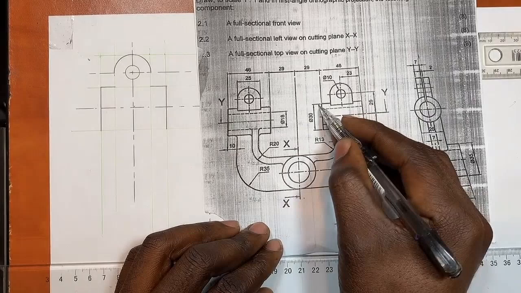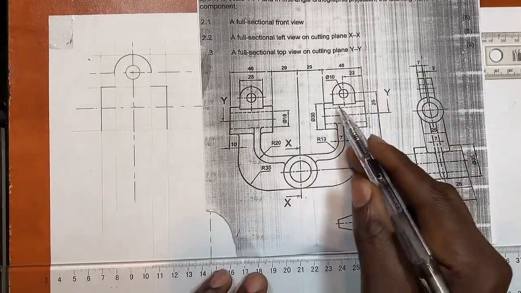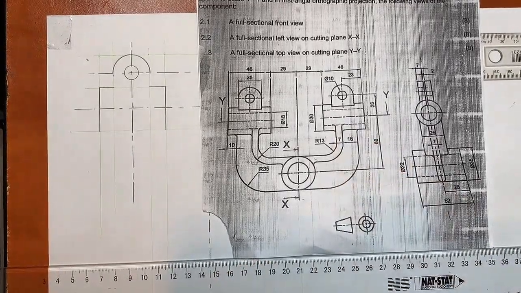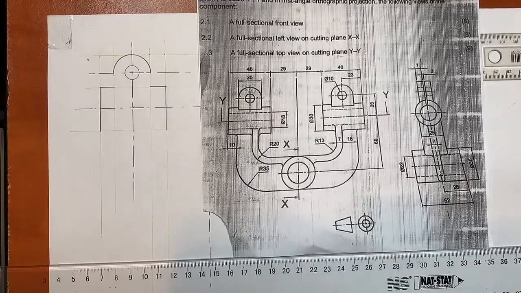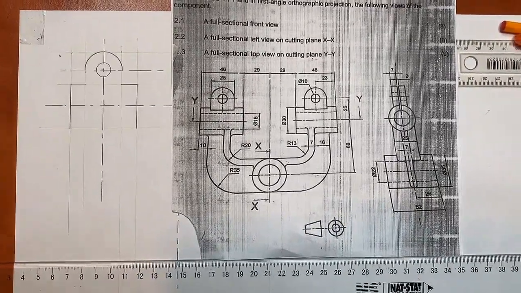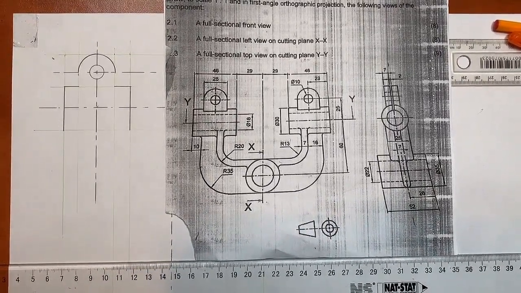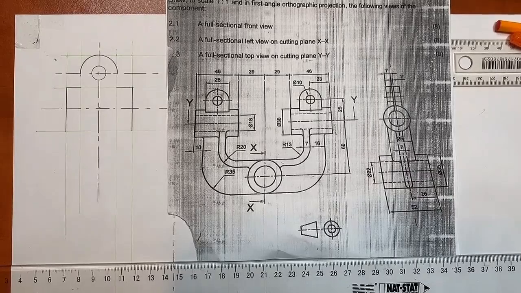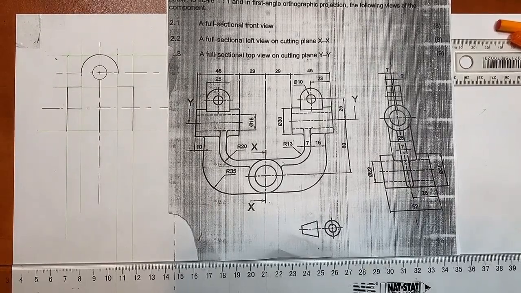So what is this one? Remember, this one talks about the outside front. If it's like this, this is an outside front. So we cut to expose the inside view, and the dark lines will disappear. Then the faint lines will become dark.